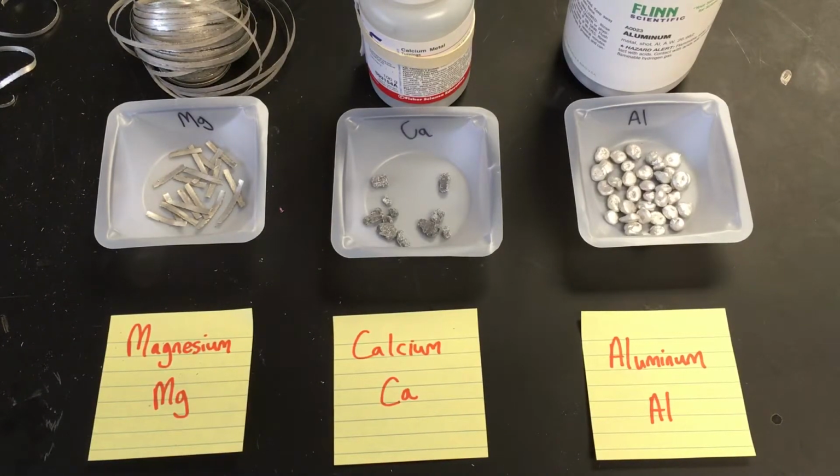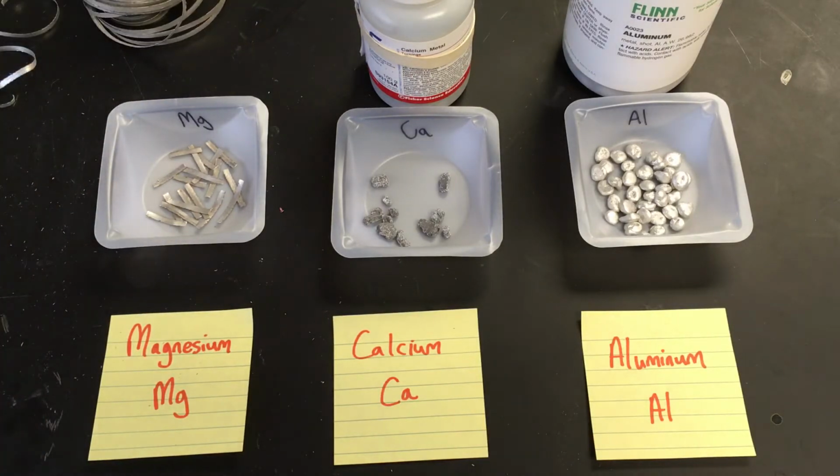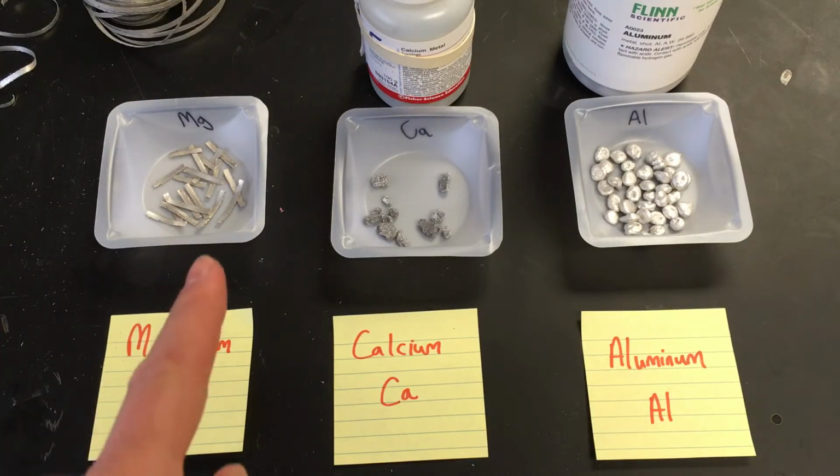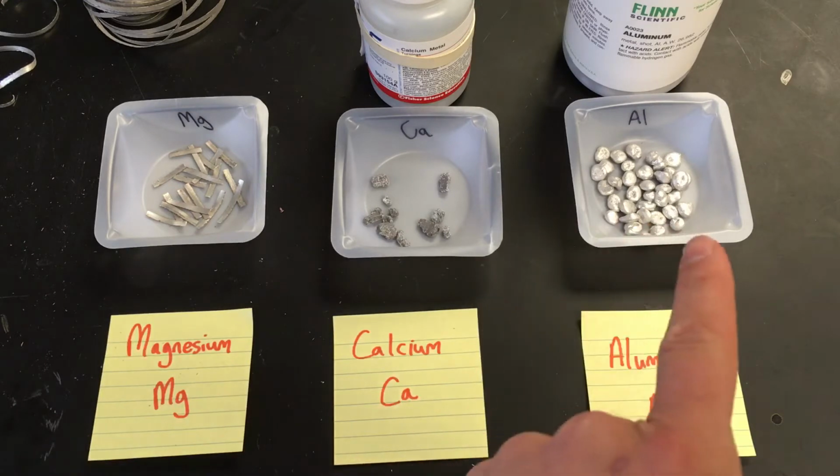Okay, welcome class. Here we go. Part one of the virtual lab. We have three different metals. Check it out. We got magnesium, we got calcium, we got aluminum.